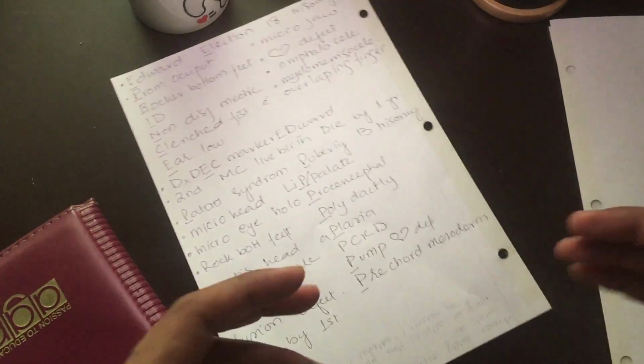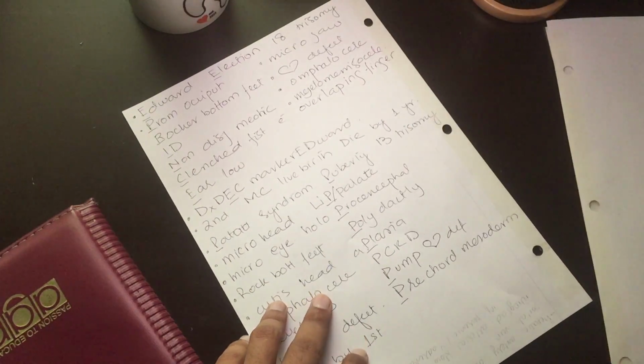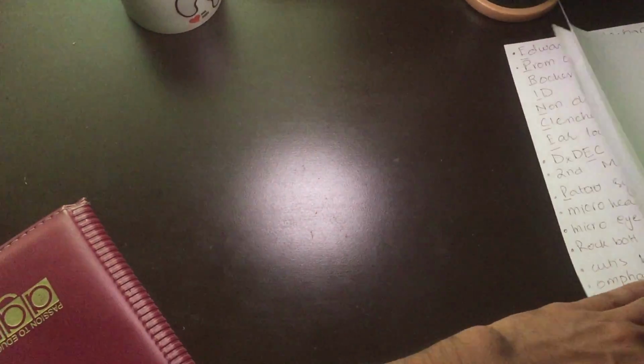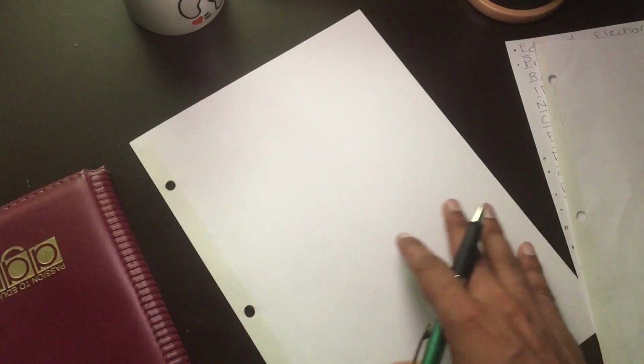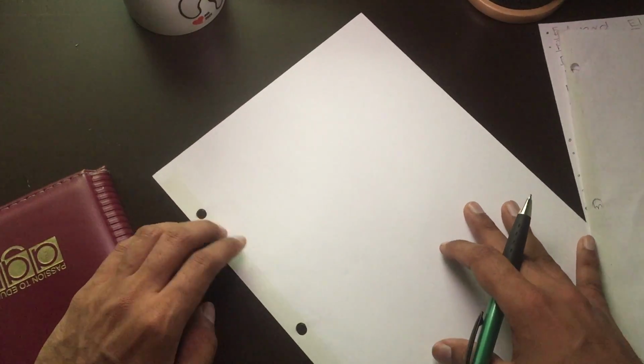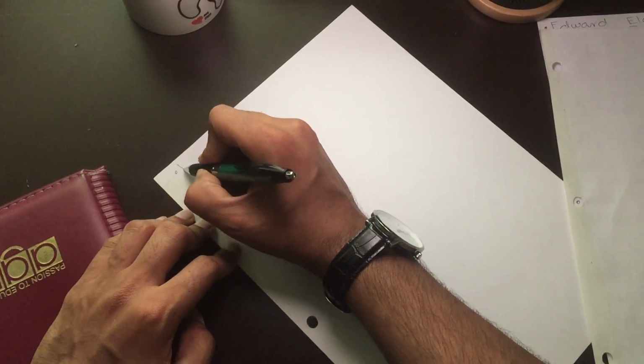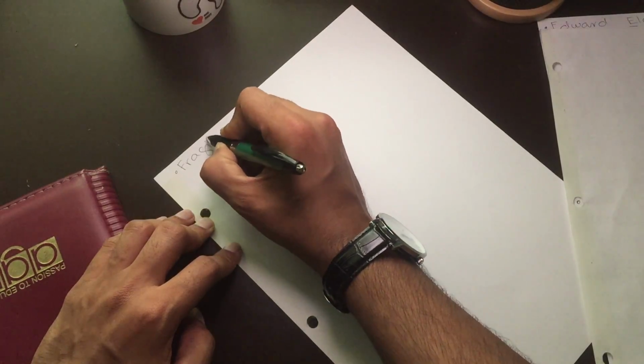So these are the three most high yield syndromes of the trisomies. The next one is fragile X. Very much tested.